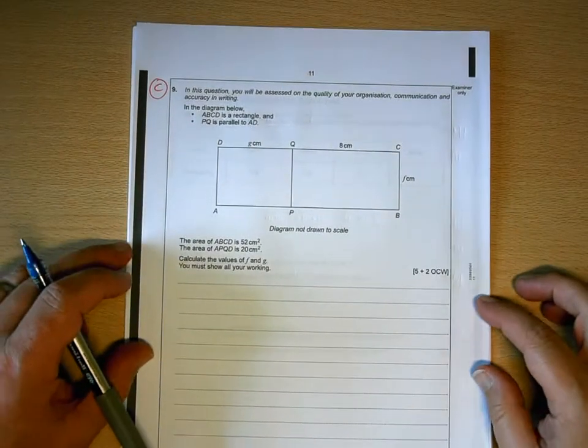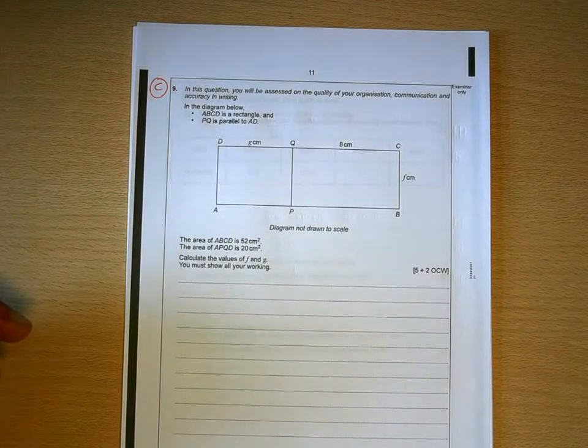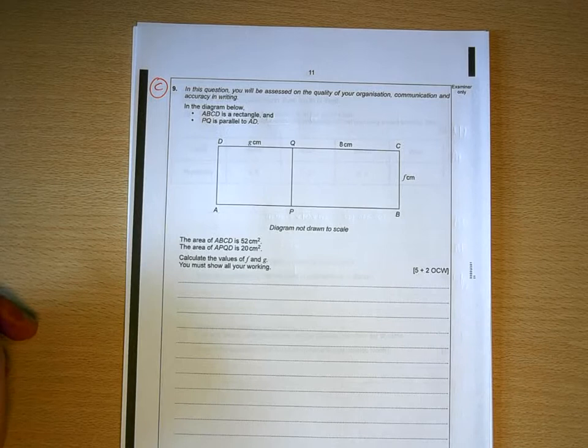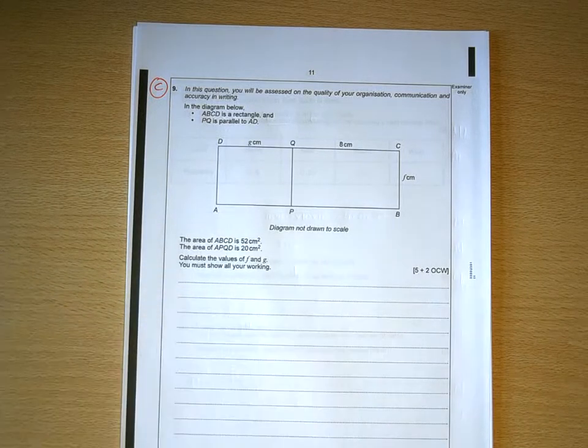Okay, so moving on to question 9. We've got everything right so far, so our grade C is in the bag, and we're now moving on looking for our B grade. So this is the question where you gain extra marks for the way that you lay out your work and communicate what you're doing.